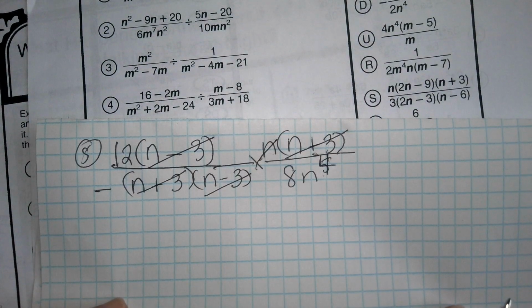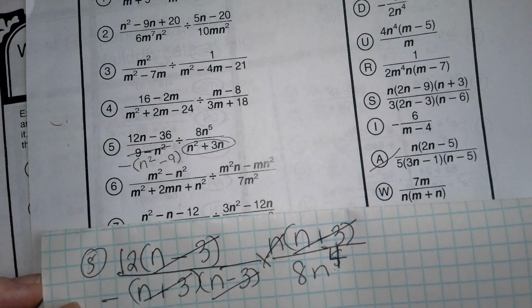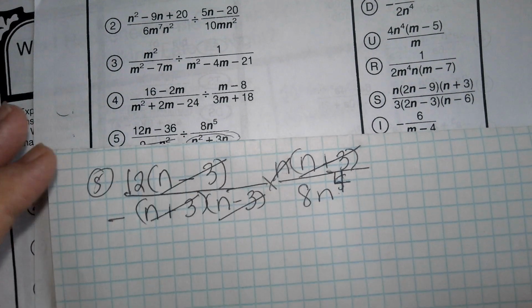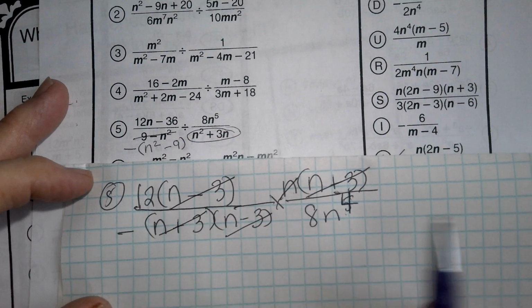Okay. Then, yeah. So, wait, what happens to the n minus b? Oh, wait, I'm sorry, never mind. I was thinking of 4 going on. Never mind. Okay, that's all right. Yeah, we're doing this number 5.